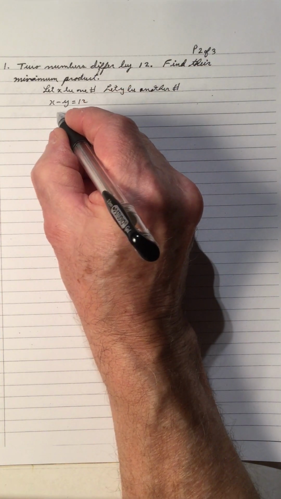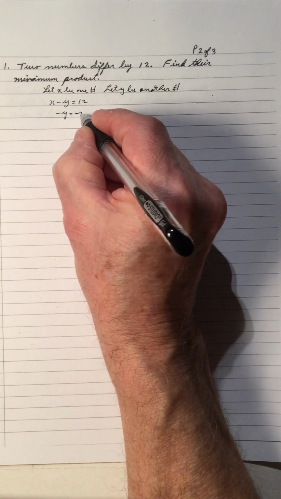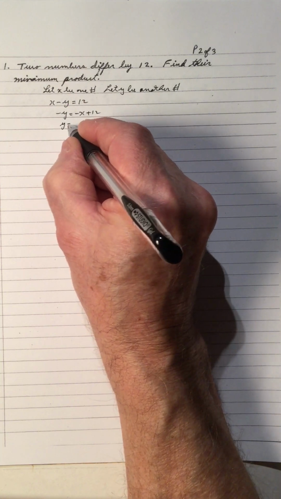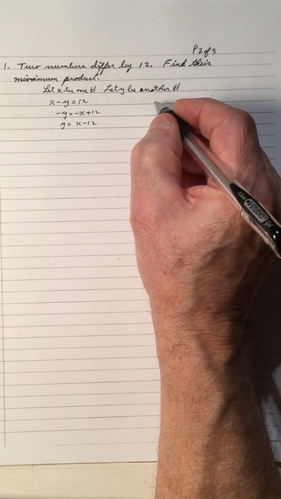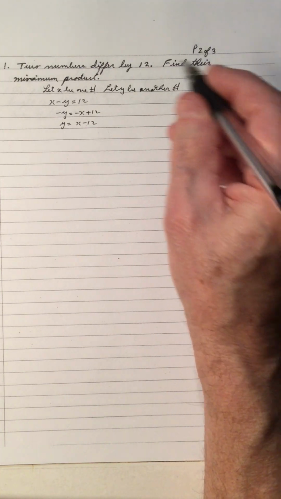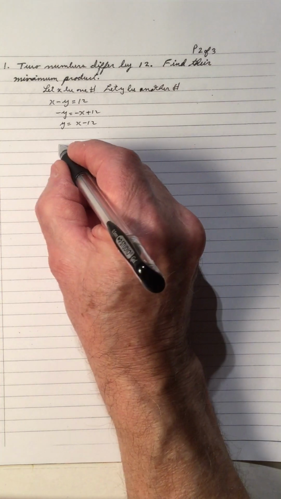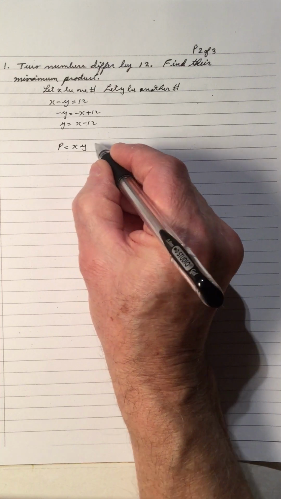So that means if I take this expression and solve it for y, we move the x over, make it negative, divide by -1, we get y equals x minus 12. So the product, and I'm going to call the product P, the product is x times y.